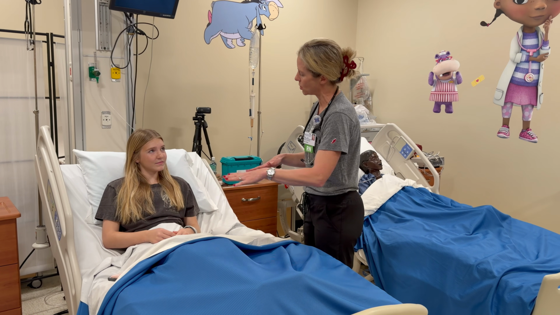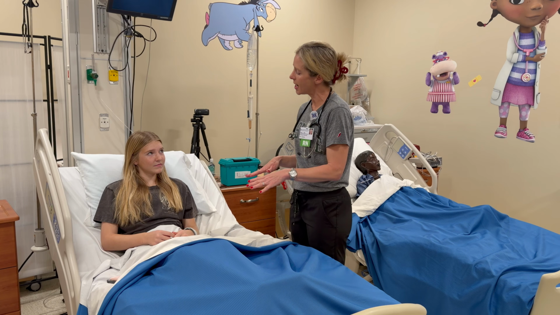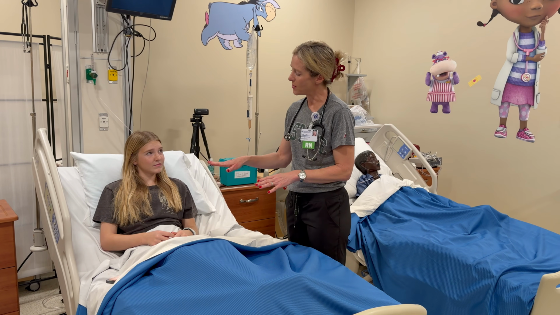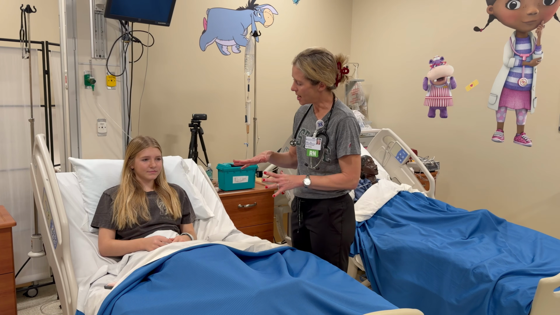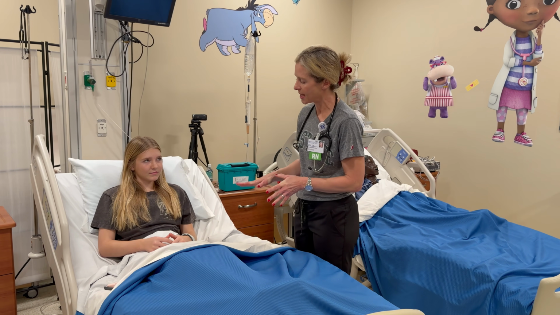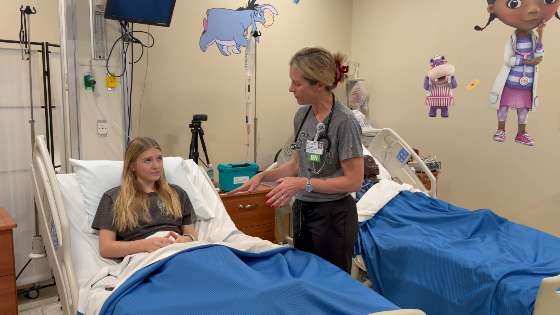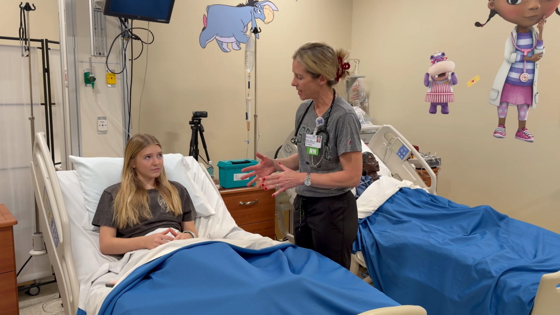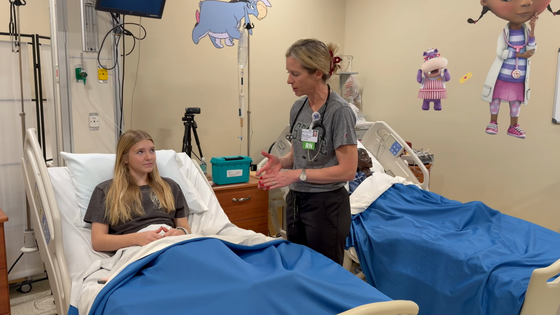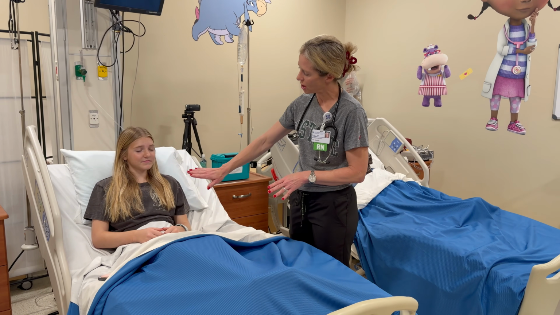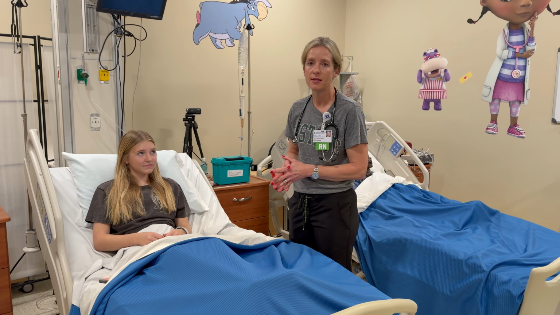I'm looking at Kate's overall appearance, her hygiene, her nutrition status. She's not obese or underweight. She's appropriate. I'm noticing that her skin is appropriate for race. It is free of cyanosis. She's not jaundiced or mottled. I'm noticing that she is not showing any outward signs of distress.